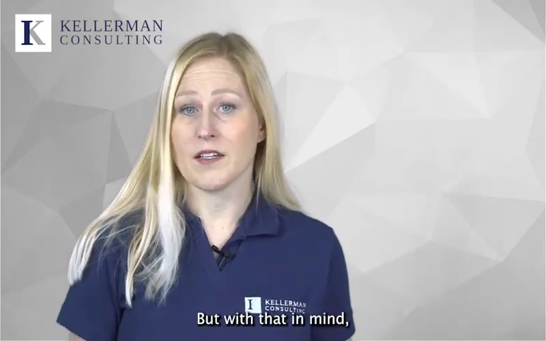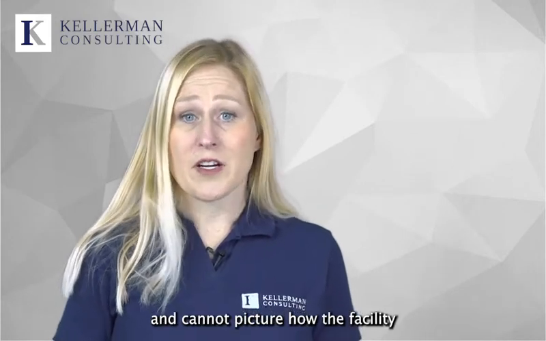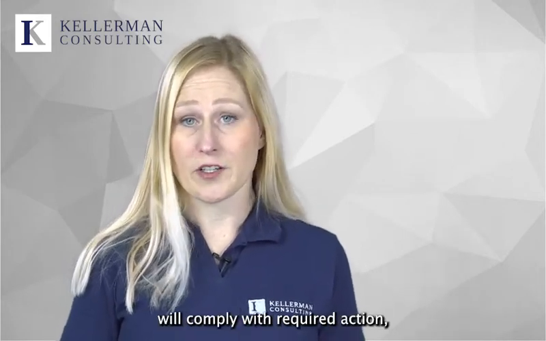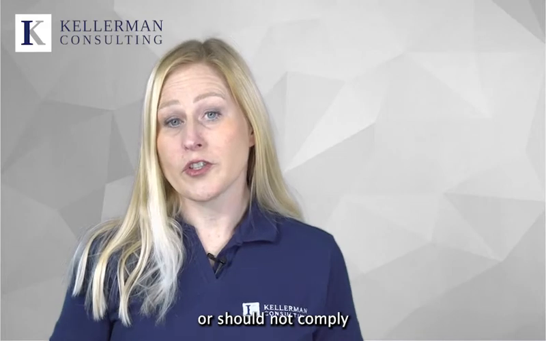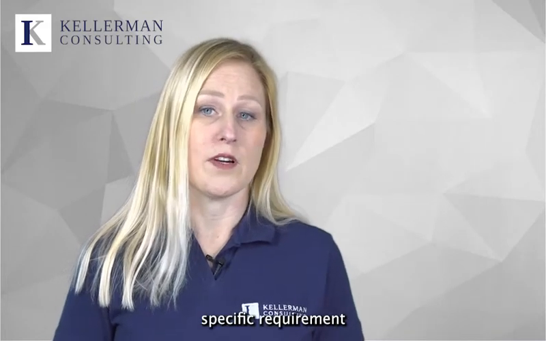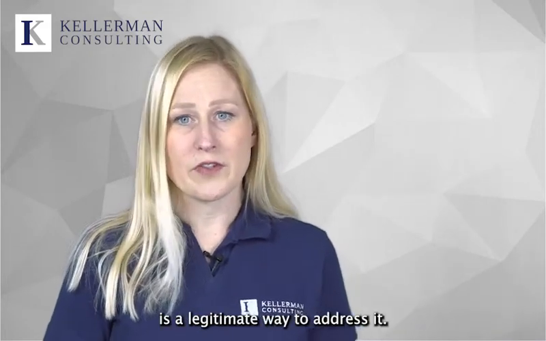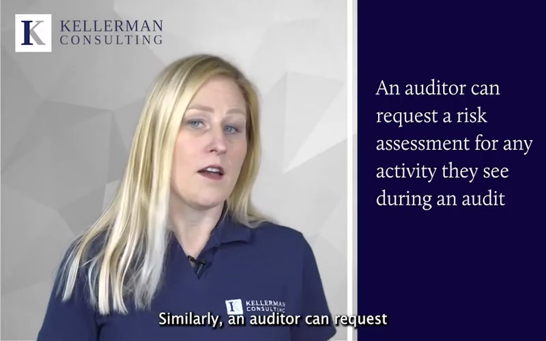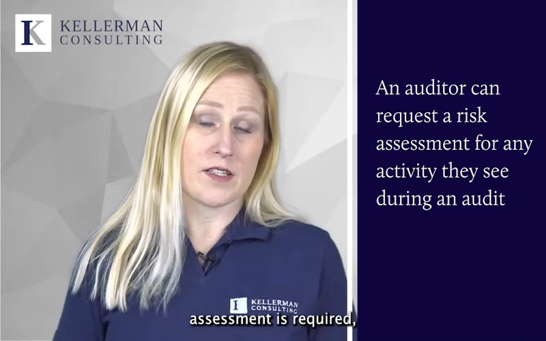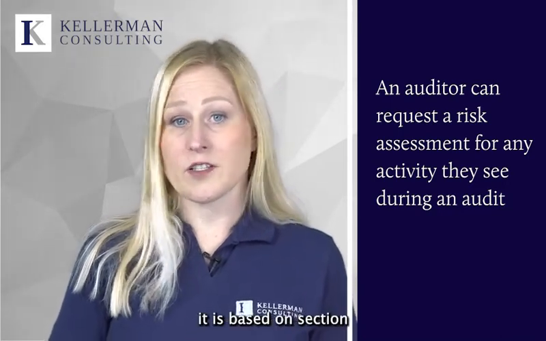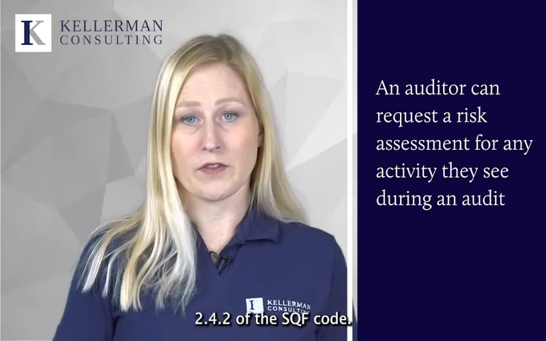But with that in mind, as a facility reads the clauses of the GMP module and cannot picture how the facility will comply with required action, remembering to perform a documented risk assessment explaining why you cannot or should not comply with a specific requirement is a legitimate way to address it. Similarly, an auditor can request or demand a risk assessment for any activity they see during an audit, and if they state that a risk assessment is required, it is based on Section 2.4.2 of the SQF code.